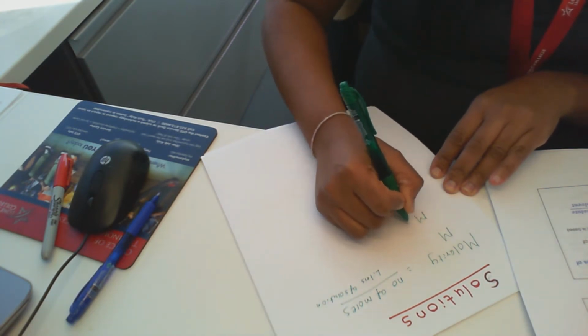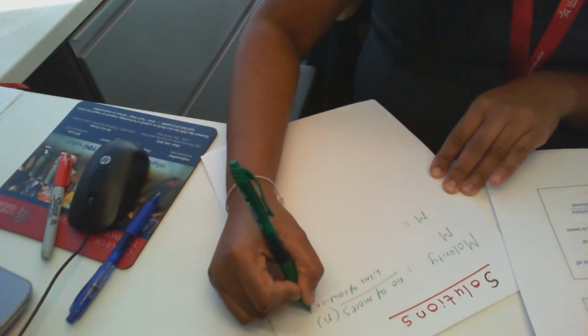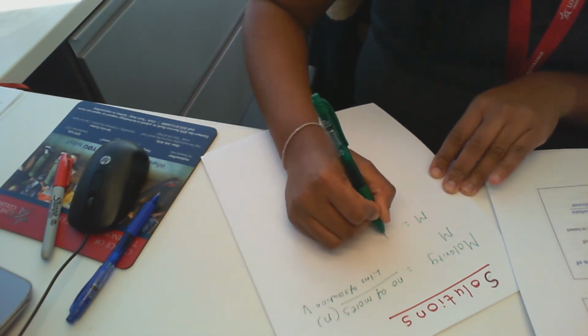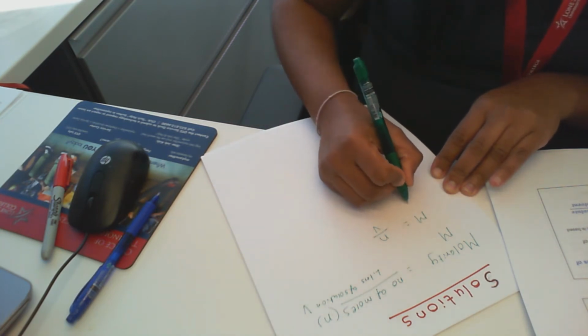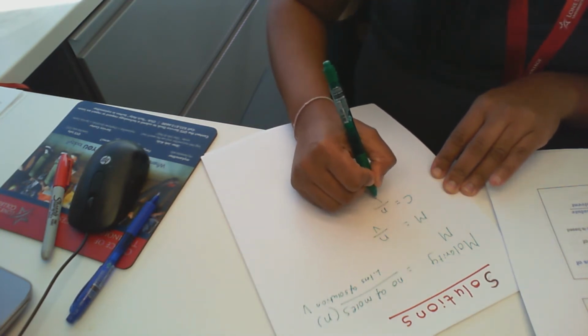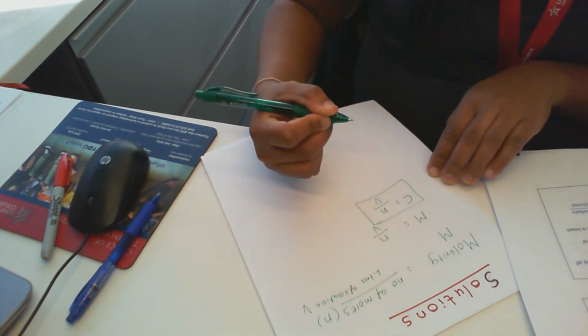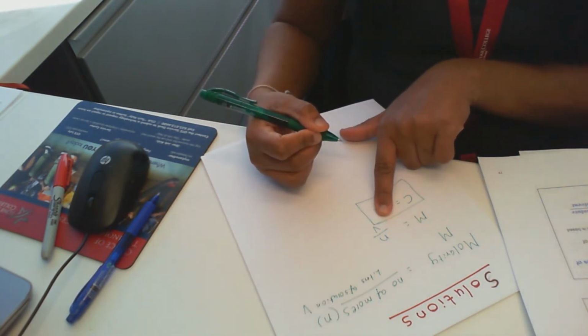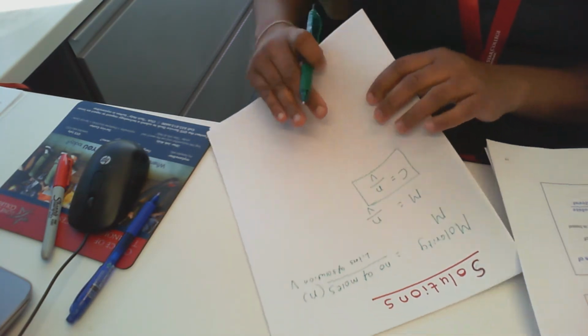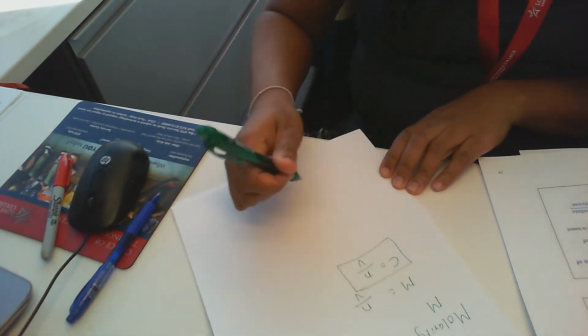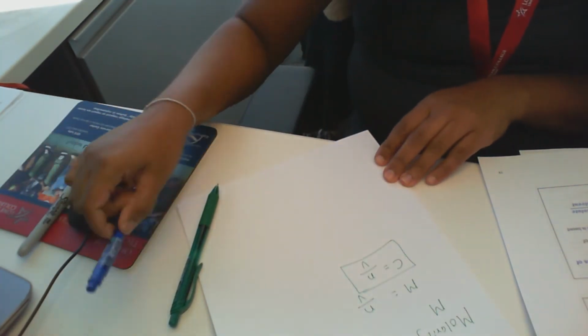So M equals n divided by V, number of moles divided by volume. This is molarity, also represented as concentration, C equals n divided by V. Always you can find the molarity by dividing number of moles by volume. Very important.